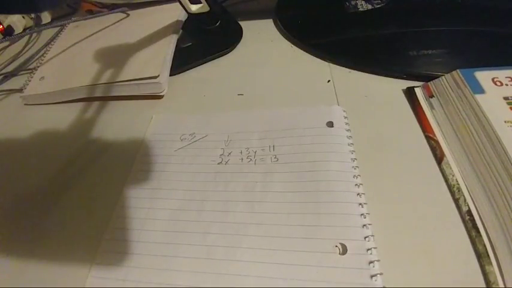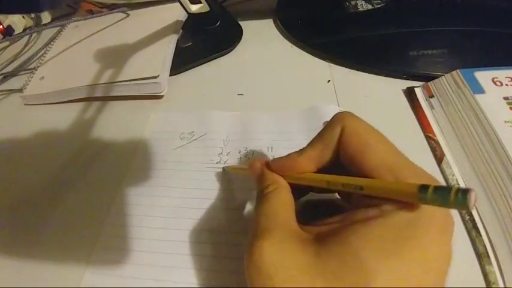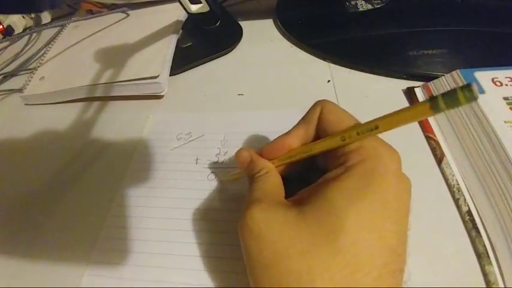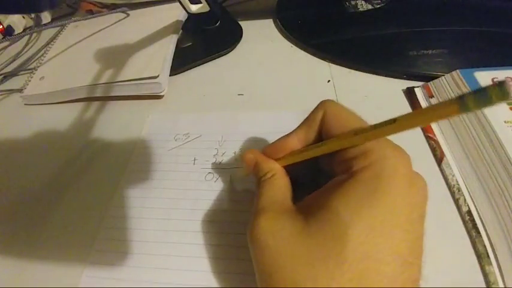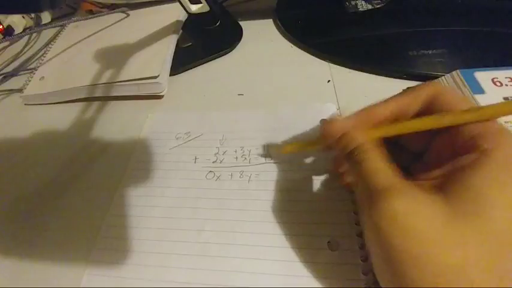What's special about this one is the x's are the same exact number. So instead of substituting, what we're going to do is subtract or add them, whatever makes it disappear. So this is a positive 2 and this is a negative 2. What makes them disappear would be adding them, because 2 plus negative 2 is going to become 0x, plus 8y equals, I did 2 plus 5 to get 8y, and 11 plus 13 to get 24.